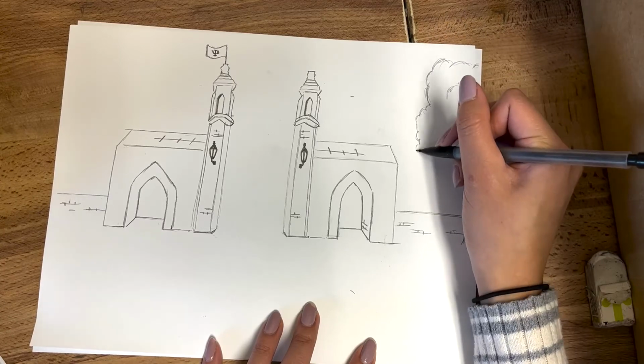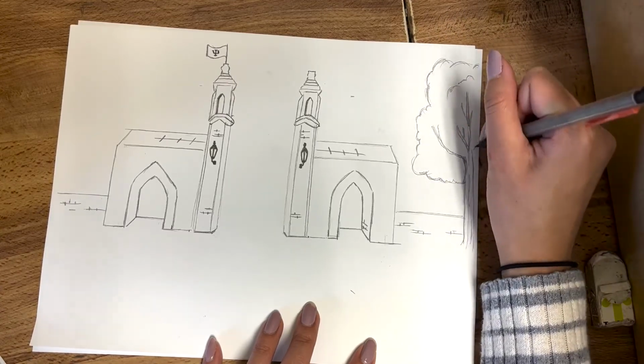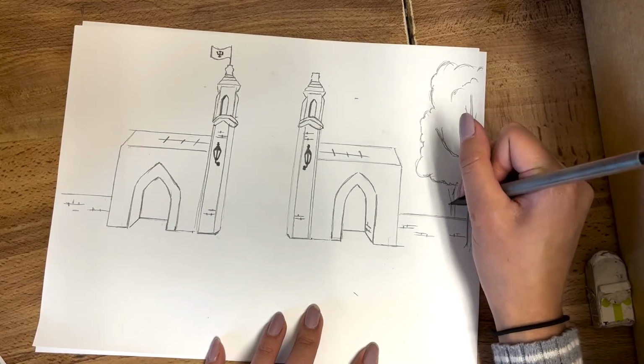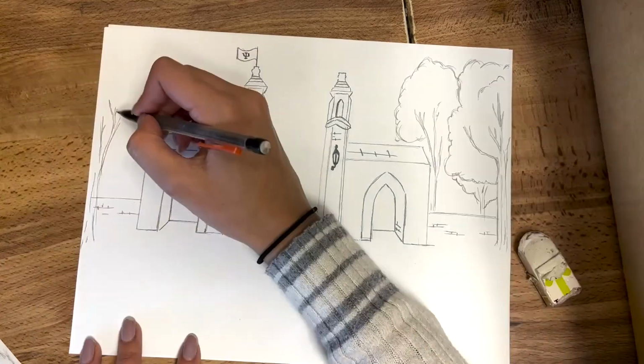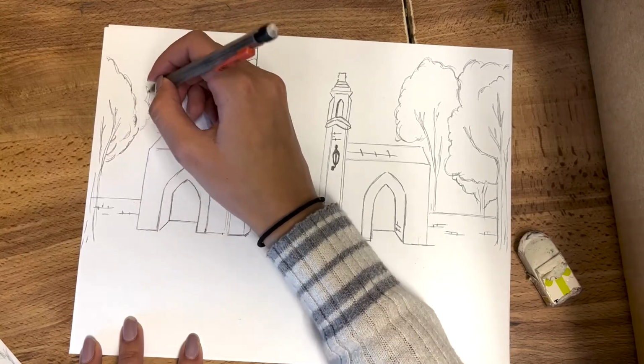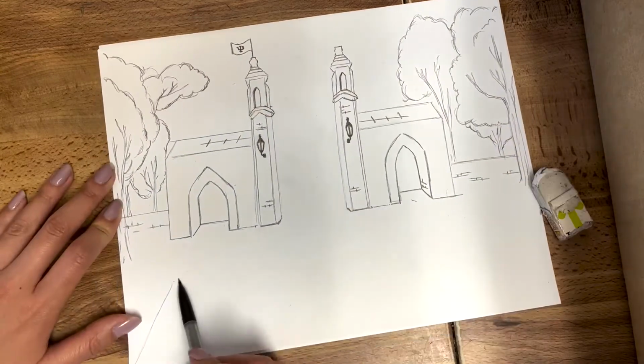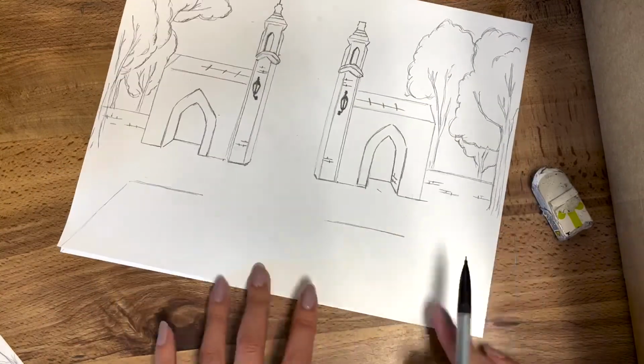And you can also work in the trees and the decorative elements as much as you would like. I specifically didn't work on the back of the Sample Gates, but you can add the clock tower, you can draw yourself in the middle of the iconic Sample Gates, you can draw more trees behind it, you could draw a squirrel if you would like, or anything you would really like. So be creative and really enjoy the process.